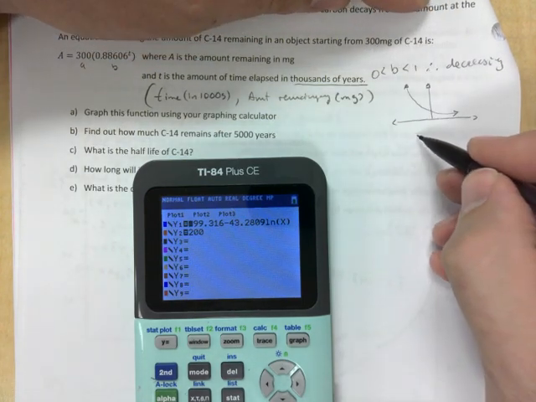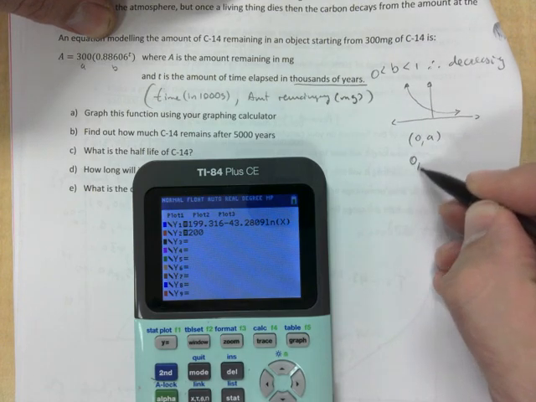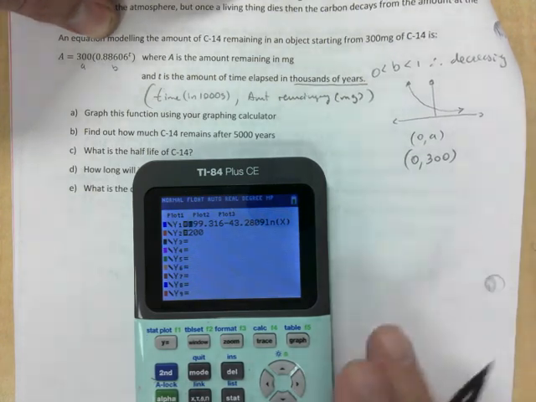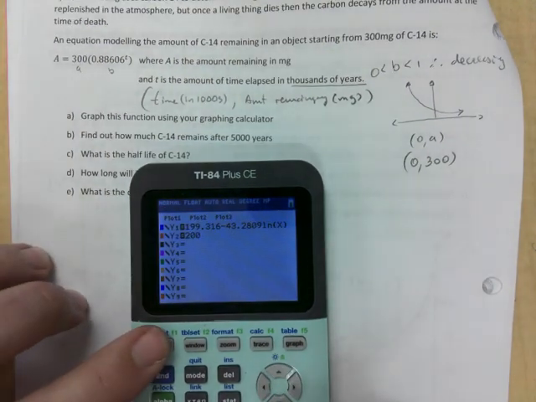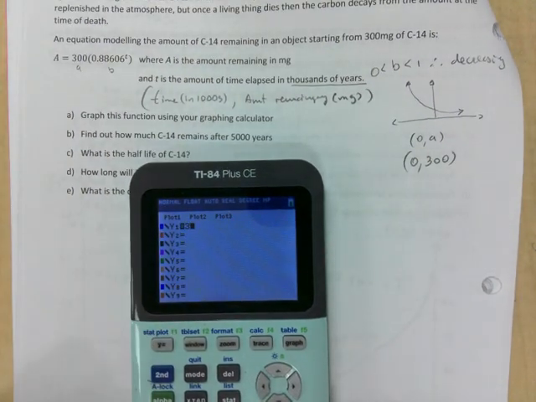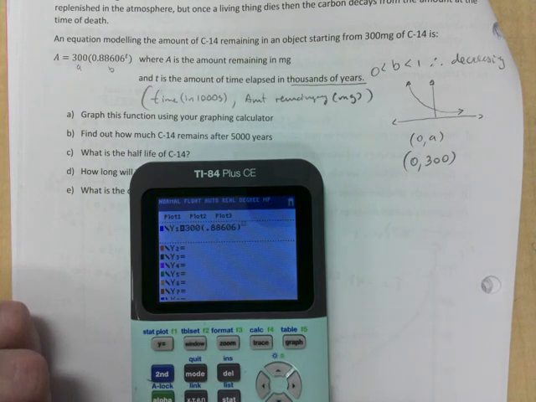And we know there's a point 0, A on there. So 0, 300 is our reference point, right? So there's a lot of things that you know without even graphing it. So we go ahead and type that in. To the power of x.